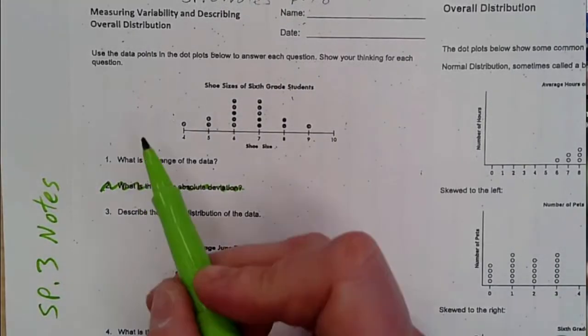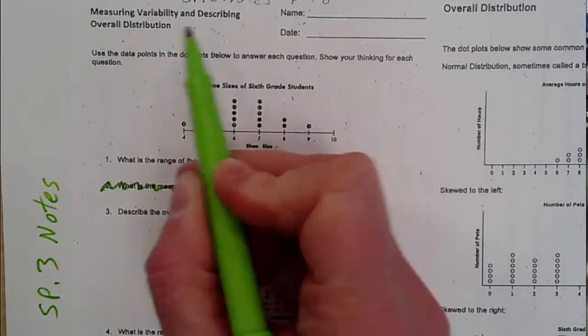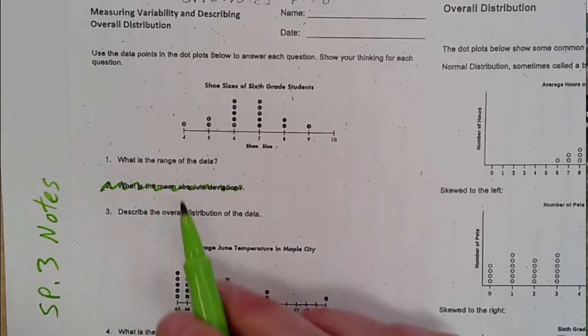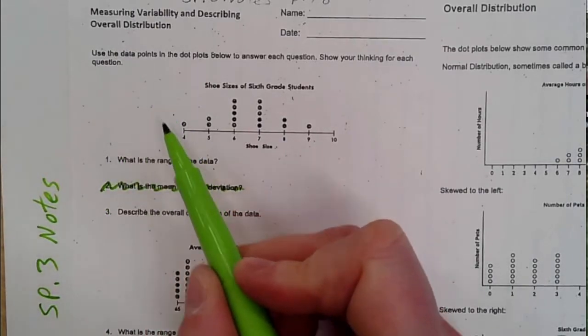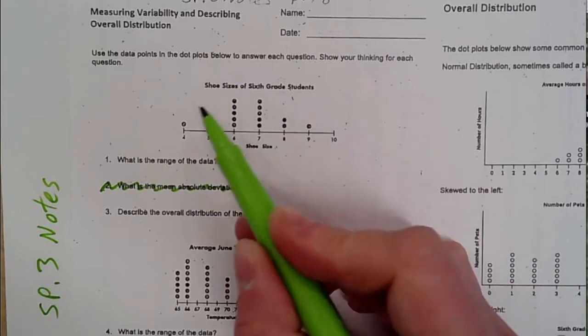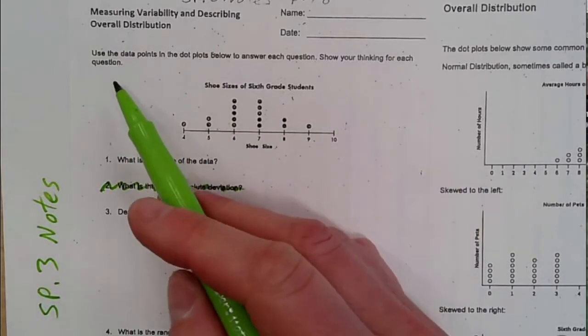So this is talking about measuring variability and describing the overall distribution. So we're going to talk about those terms and how that works when we're doing these examples. This says use the data points in the dot plots below to answer each question. Show your thinking for each question.